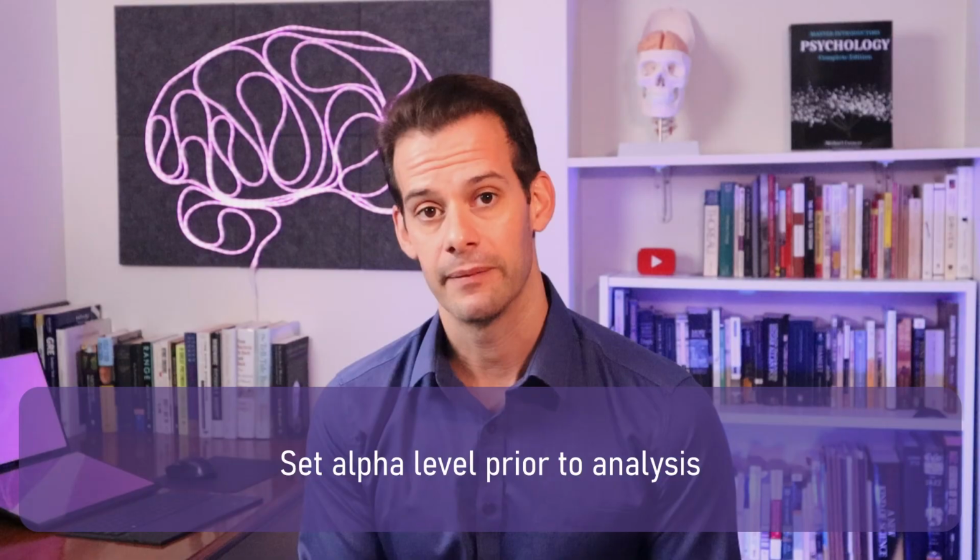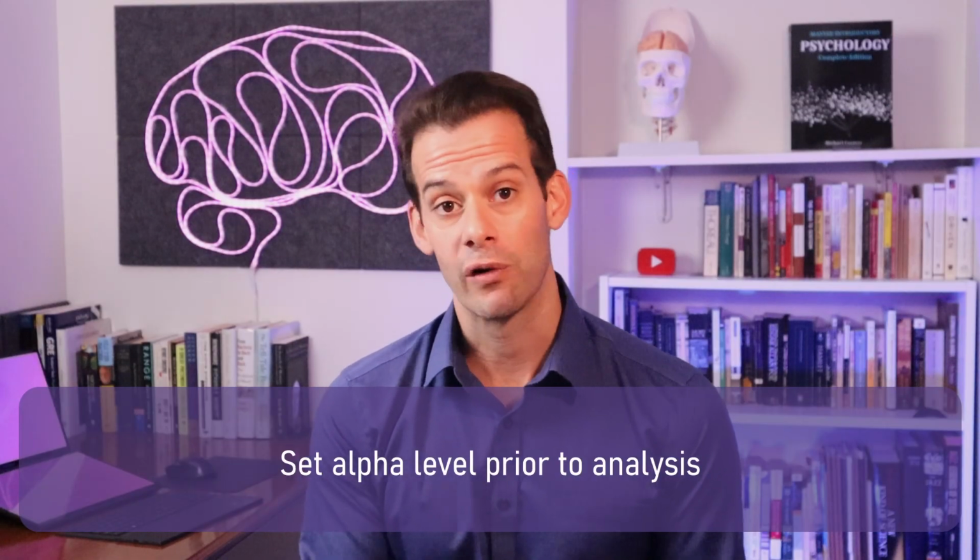Now, an important point here is that we need to set our alpha level prior to analyzing our data. So we can't change it in order to get a significant result. We can't say, well, I'd like to have an alpha level of 0.01, but my result didn't quite reach that to be significant, so I'm just going to change and use an alpha level of 0.05, and now it's significant. Right? We have to set it in advance.